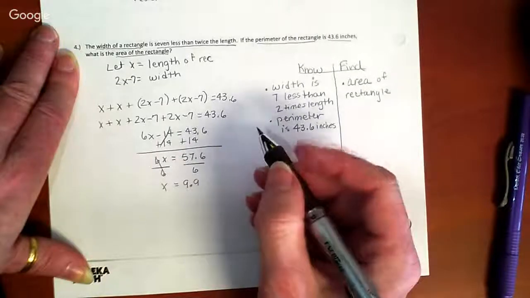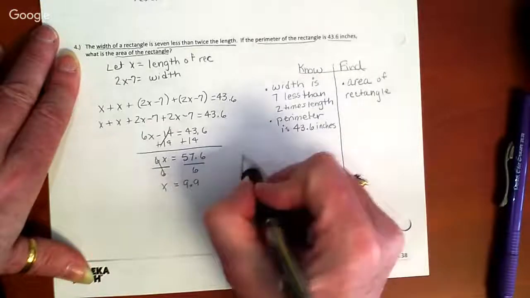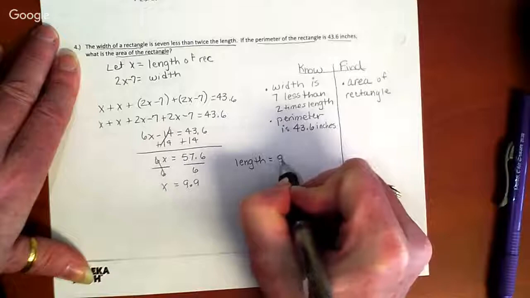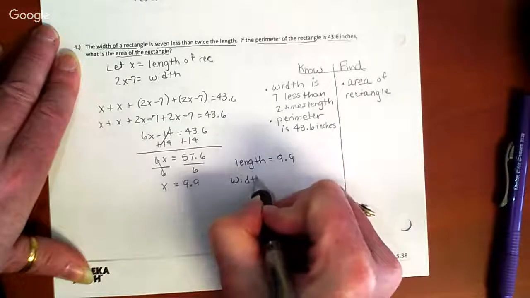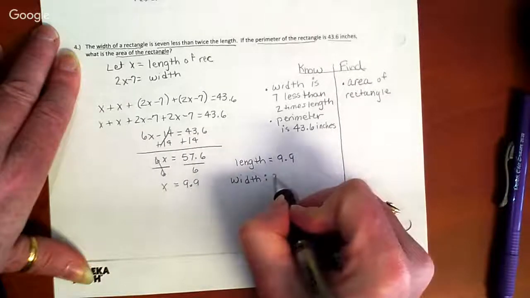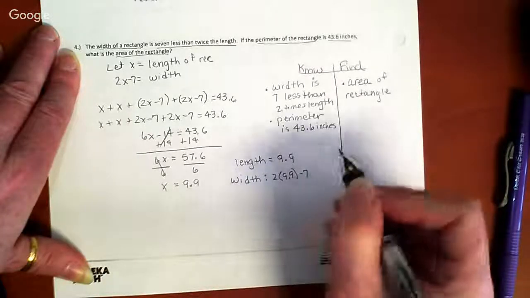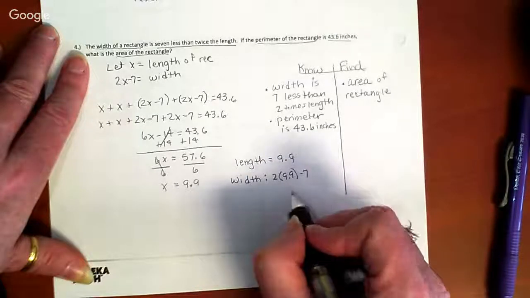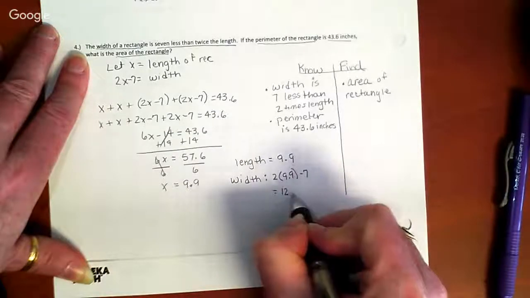And then our length is 9.9. Our width, I think I said width again. Our length is 9.9. Our width is 2 times 9.9 minus 7, which then would be 12.2.